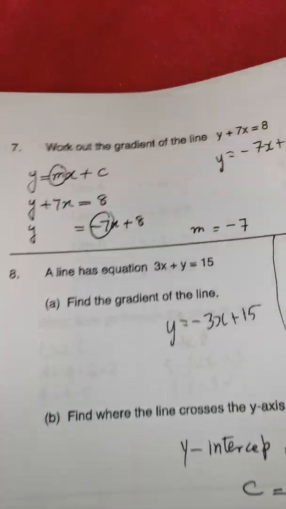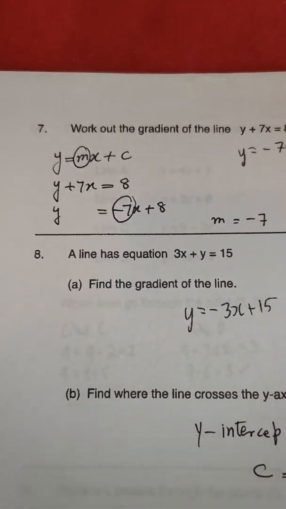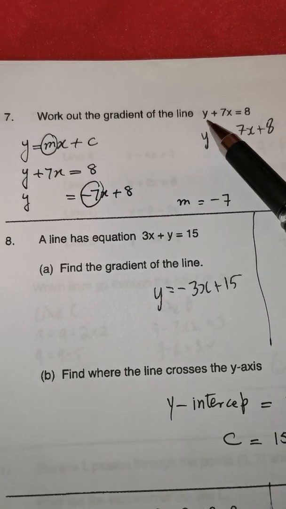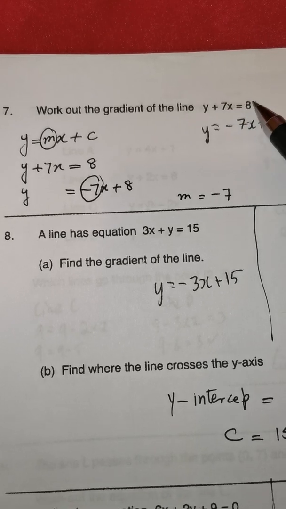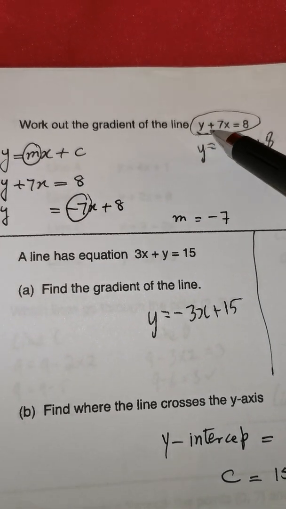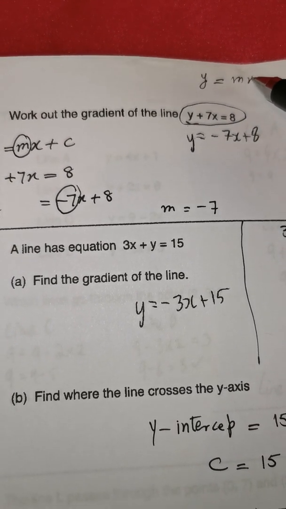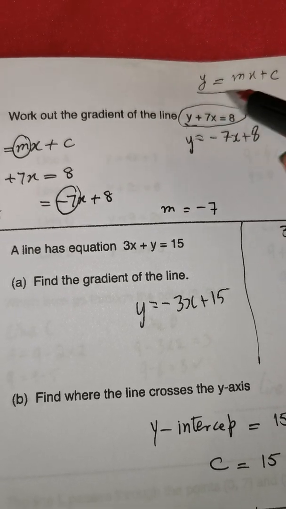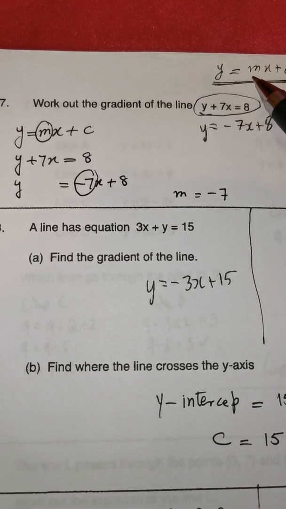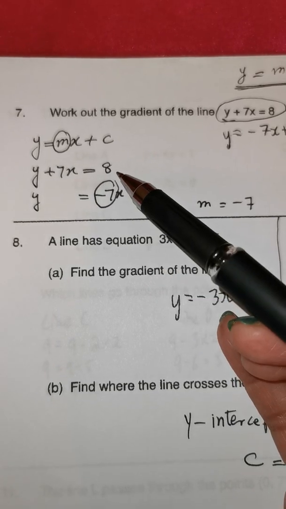The next question can be like this, and they can give you a question in GCSE maths worth 2 marks. They can say work out the gradient of the line. So they have given y + 7x = 8. You can check this given equation, it is not in the form y = mx + c, but we will make it like y = mx + c. So the equation is y + 7x = 8.